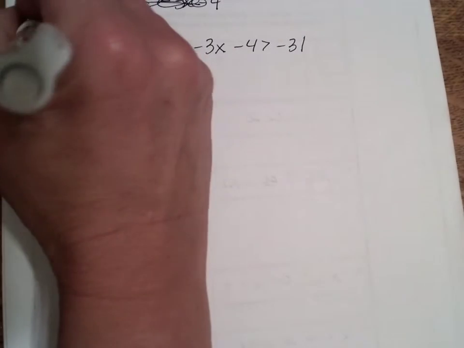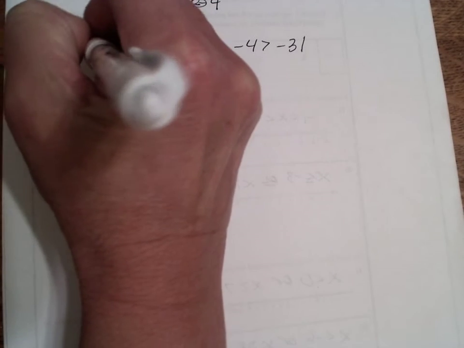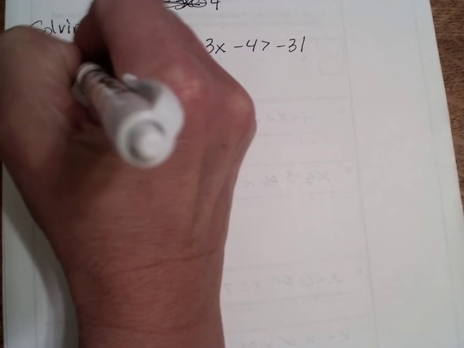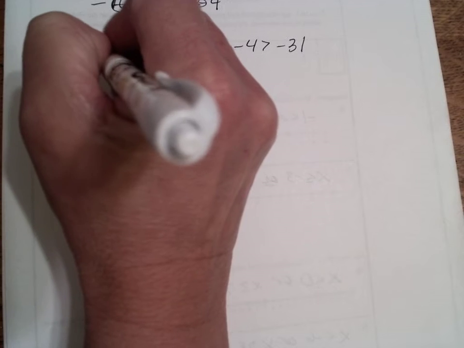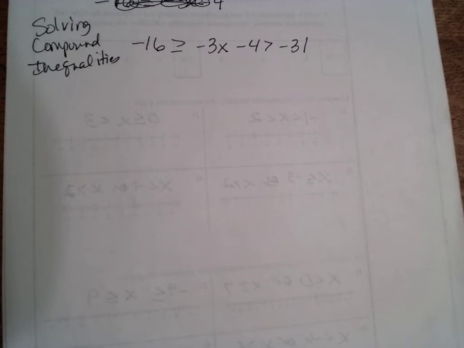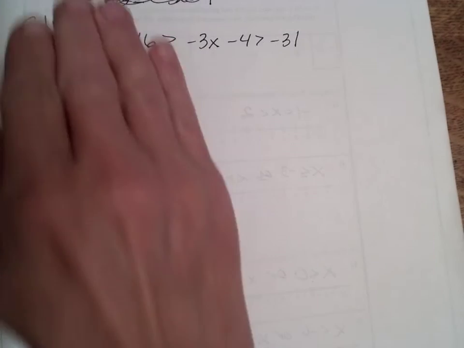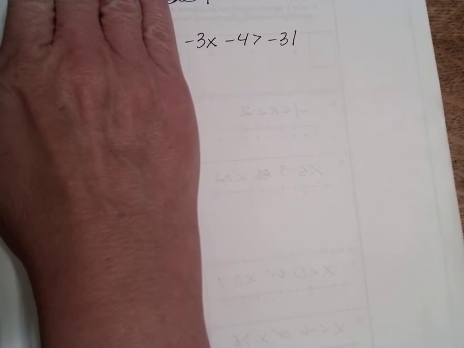All right, we are solving compound inequalities. Now, what this means is compound inequality, just like a compound word. It's two words made together to make one word. Compound sentences, two different sentences brought together to make one sentence. So what this really is, two inequality statements brought together to make one.